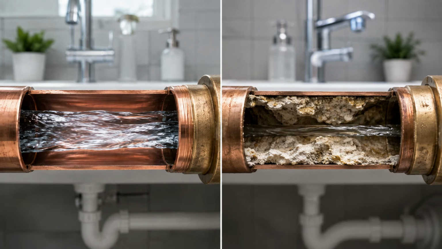First, understand pressure versus flow. Before troubleshooting, there's something important to understand. What homeowners commonly call low water pressure isn't always technically a pressure problem. Sometimes it's a flow restriction.